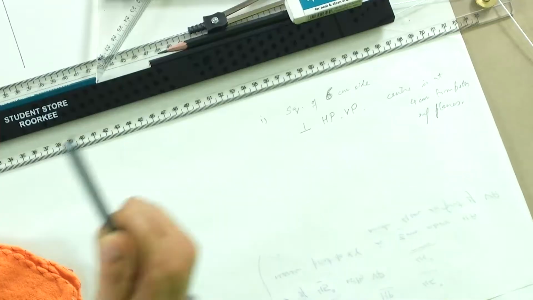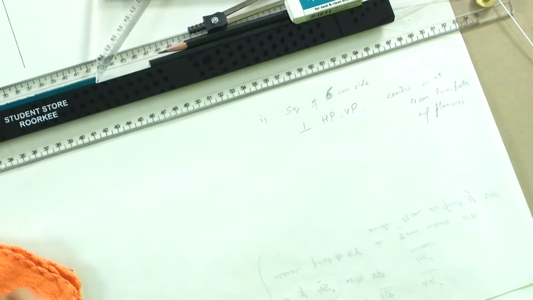So, we have a square plane perpendicular to both HP and VP, with its center at 4 centimeter from both the reference planes.